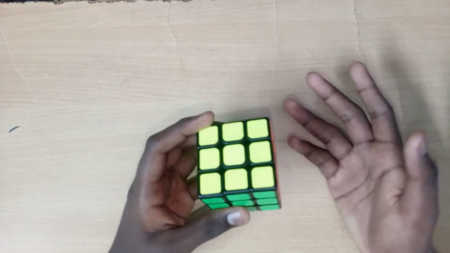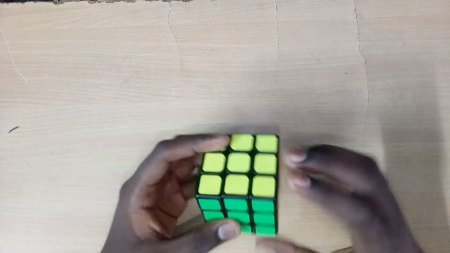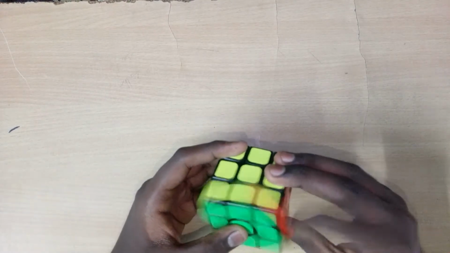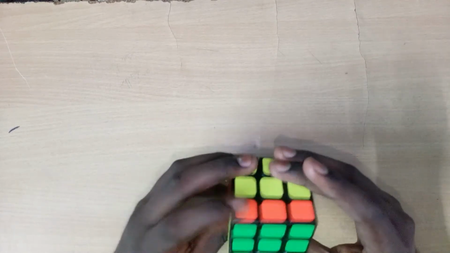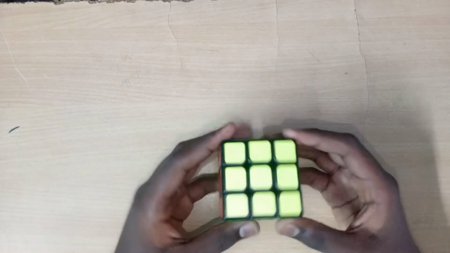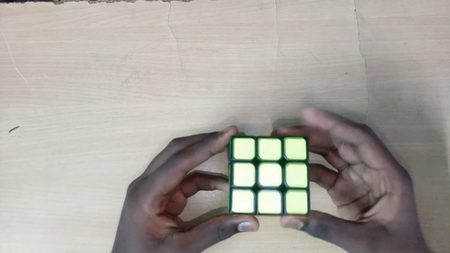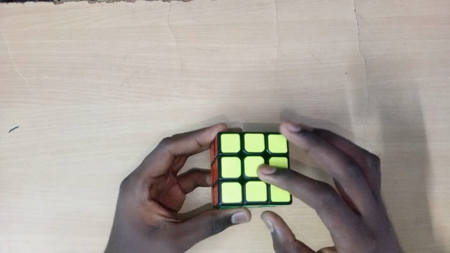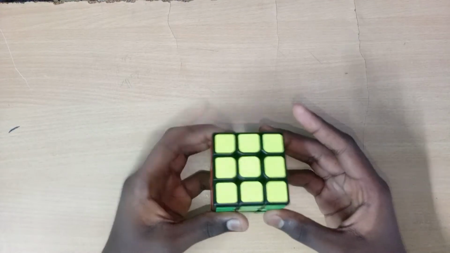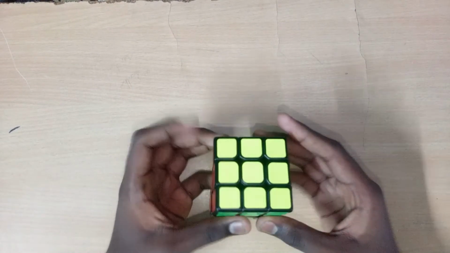R stands for right and L stands for left, and the front is F. Clockwise is called F and anti-clockwise is called F prime. And the main move is U. U stands for up. This is U and this is U prime. Clockwise is called U and anti-clockwise is called U prime.